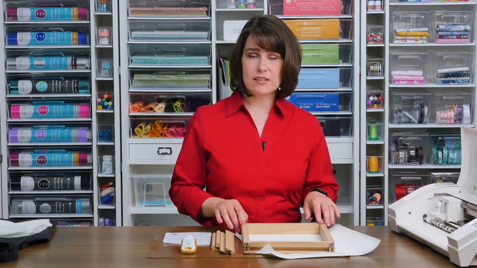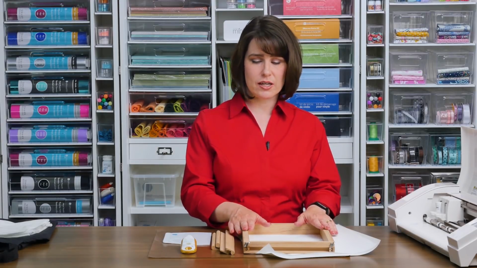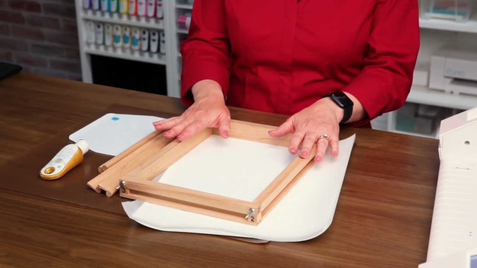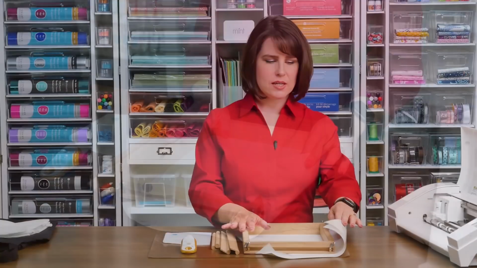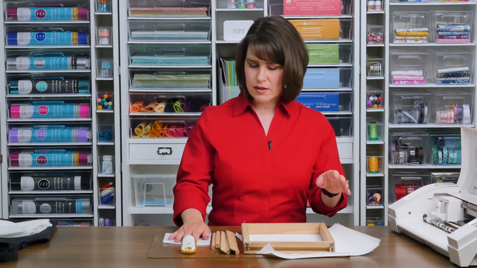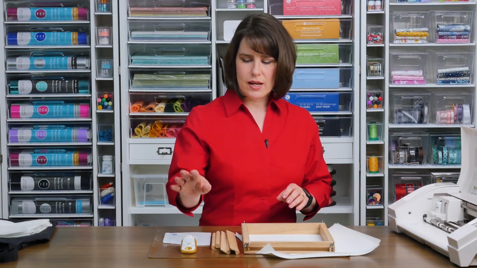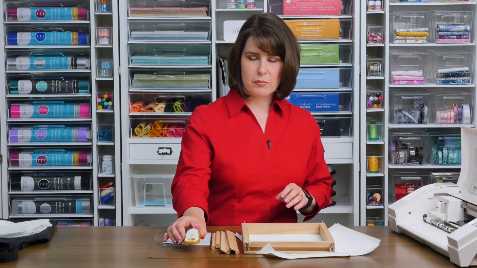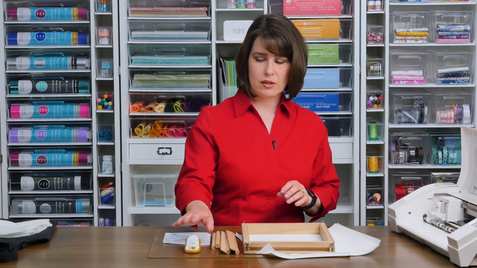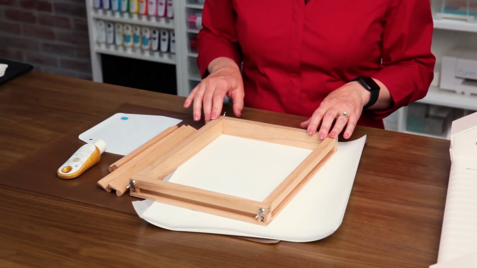The tools you'll need are the Silkscreen Starter Kit. So I've got my frame and the pieces, the silk and the heat transfer, the squeegee tool that comes with it, and it comes with black fabric ink, but I'm going to go ahead and use gold fabric ink. You can use any of the Silhouette fabric inks with the Silkscreen kit. So let's go ahead and go into the software.